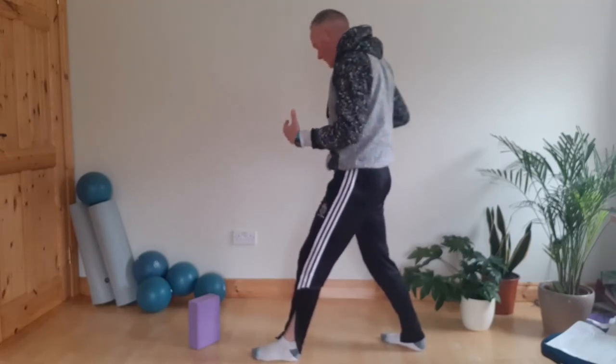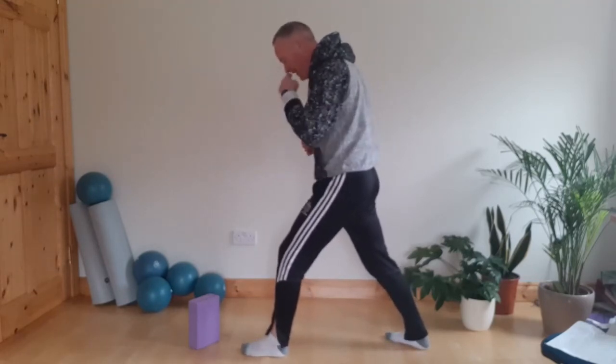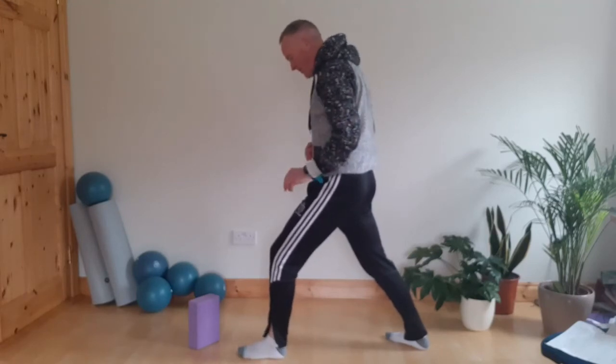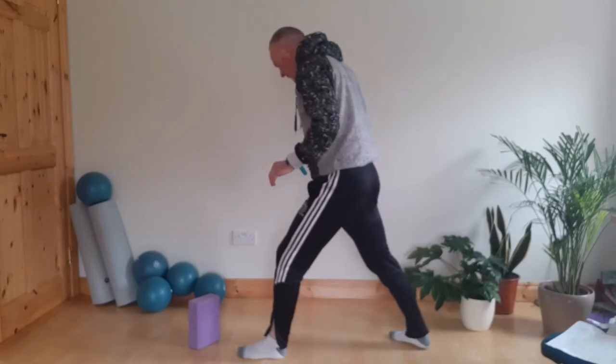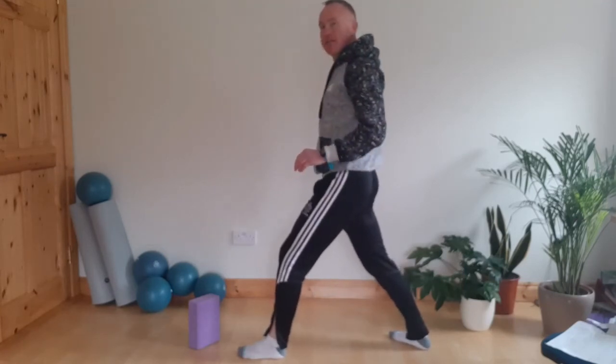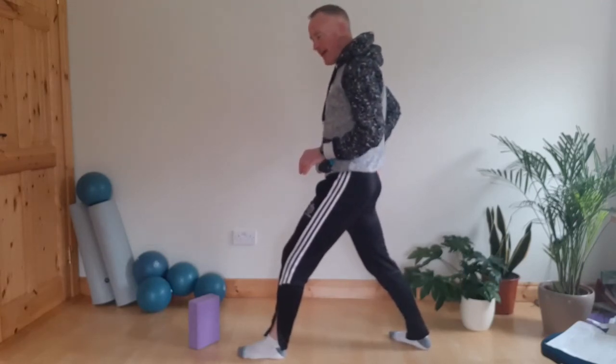Going to move into warrior position. Taking the left foot forward with a nice bend on our knee, keeping the back leg straight, having the foot angled, and pressing down in towards the back heel. Tensing that back hip.